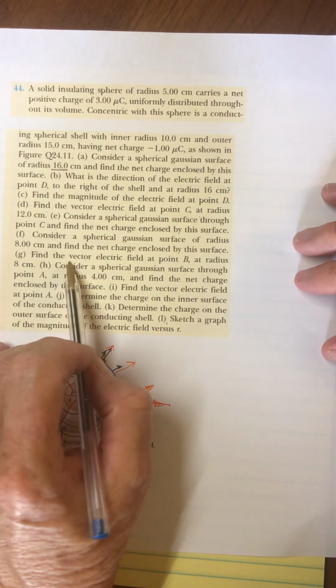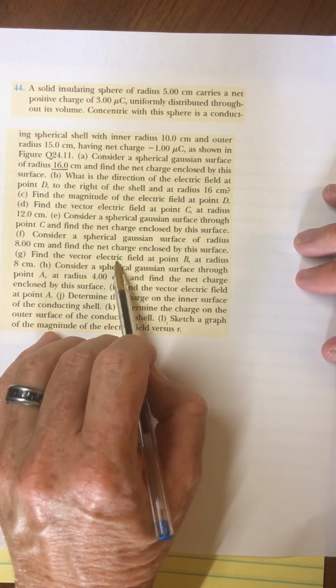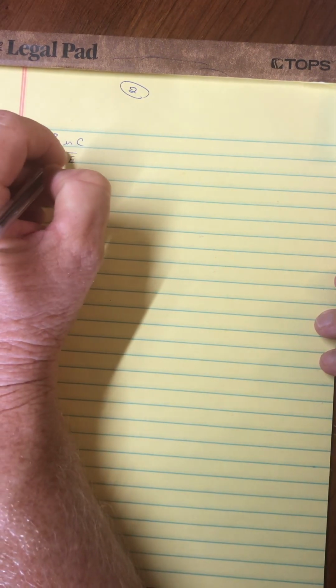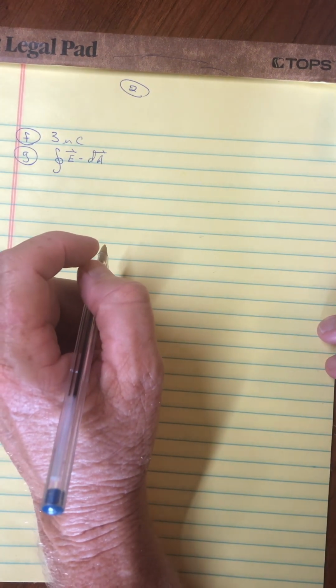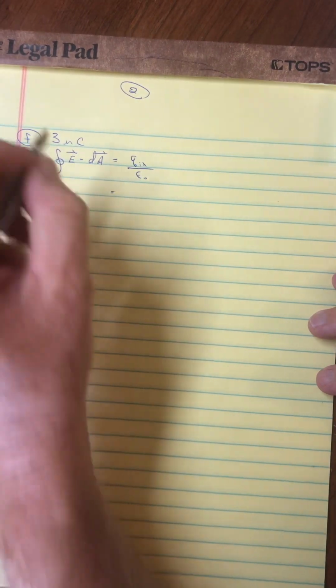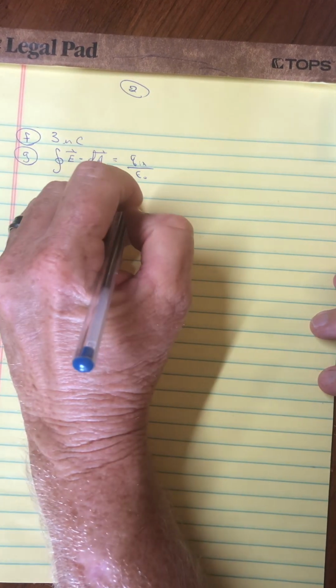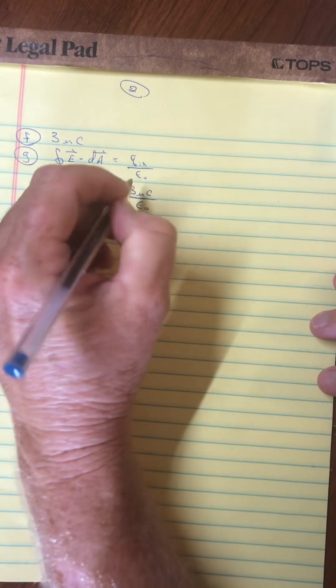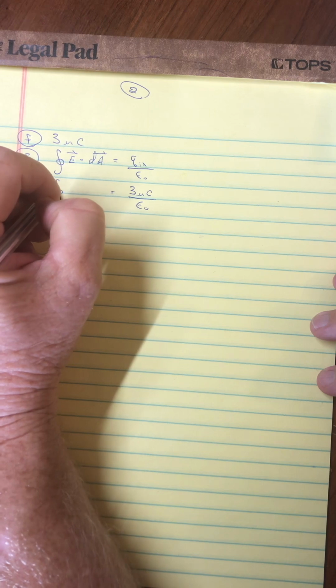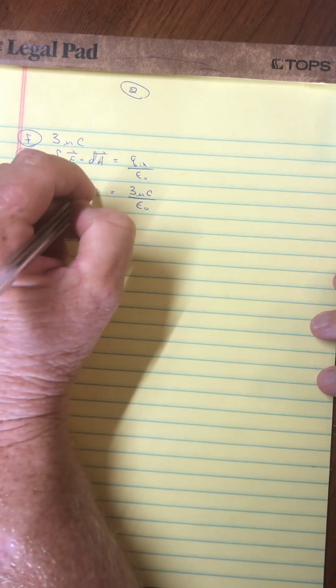Okay, but G says find the vector. So we need direction as well as magnitude of the electric field at point B at the radius of 8. Again, this is kind of like the one we did for part C, where we're going to put the charge inside and do some symmetry arguments. So the charge inside is the 3 microcoulombs over epsilon naught. That's why we did F. And then taking the dot product and doing our same symmetry arguments.